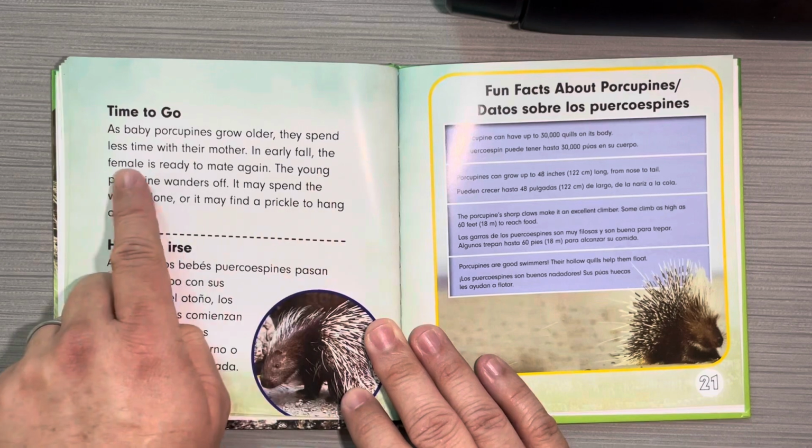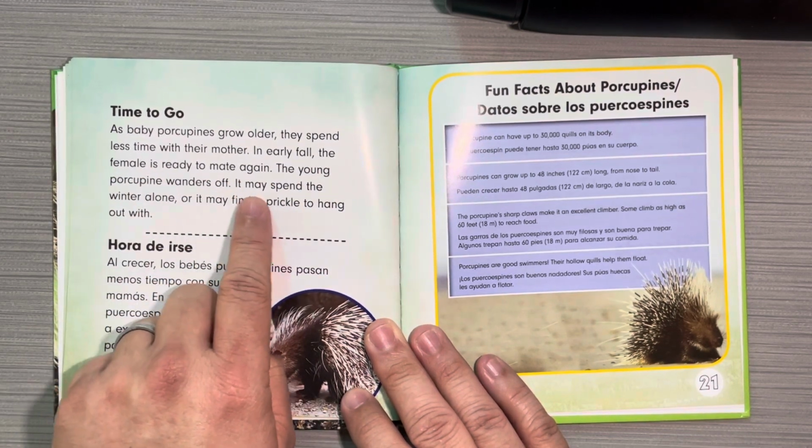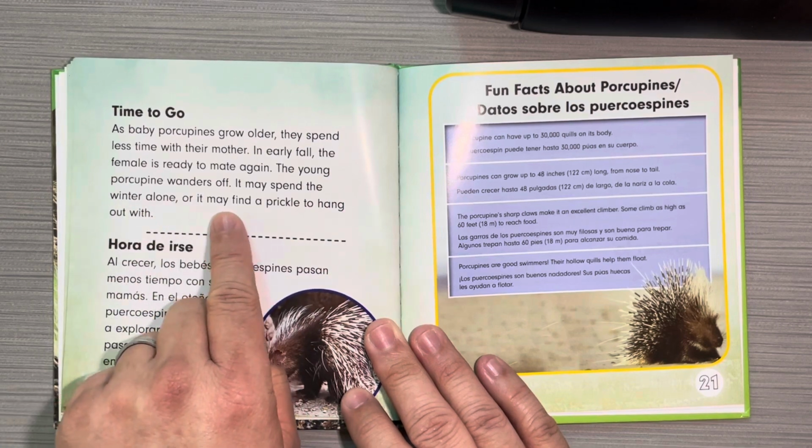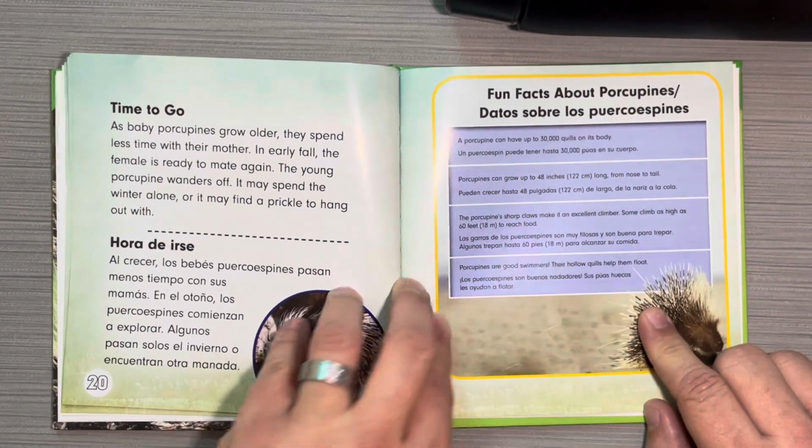In early fall, the female is ready to mate again. The young porcupine wanders off. It may spend the winter alone, or it may find a prickle to hang out with. And this is fun facts about porcupines.